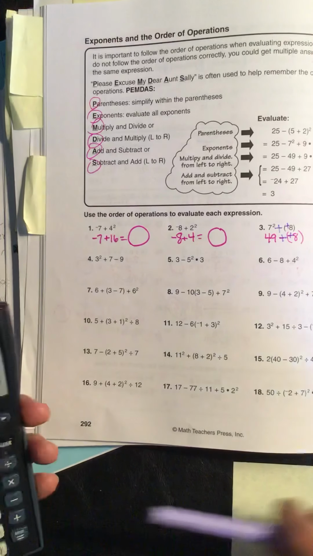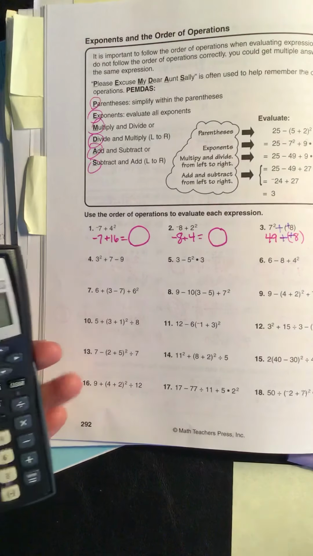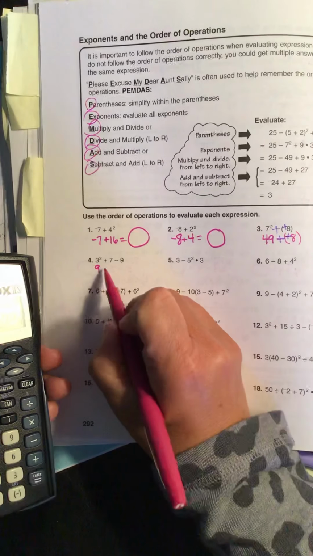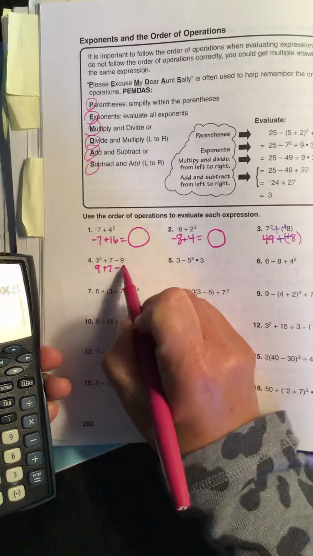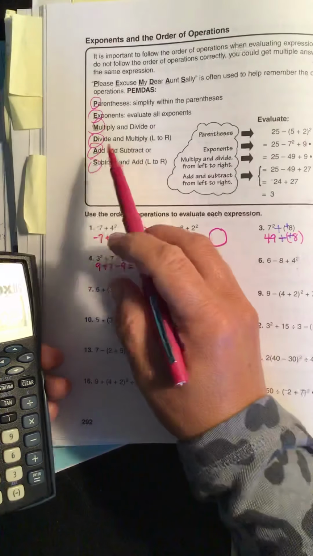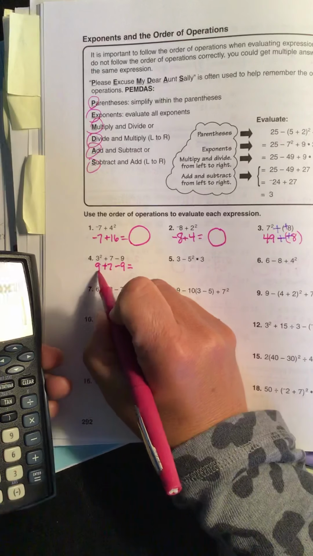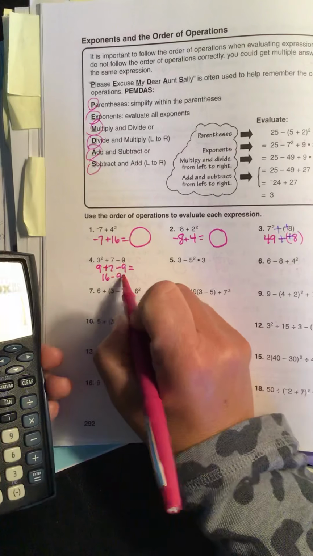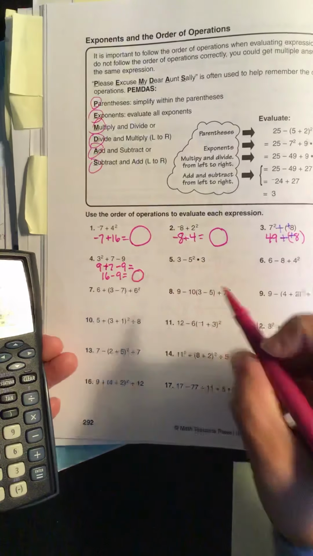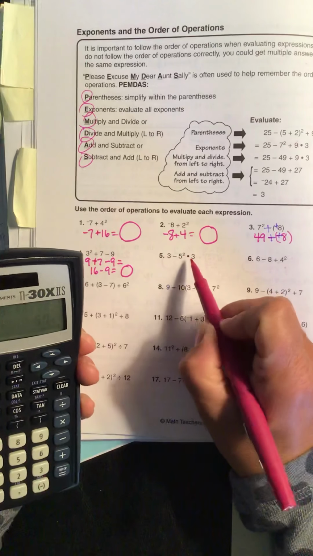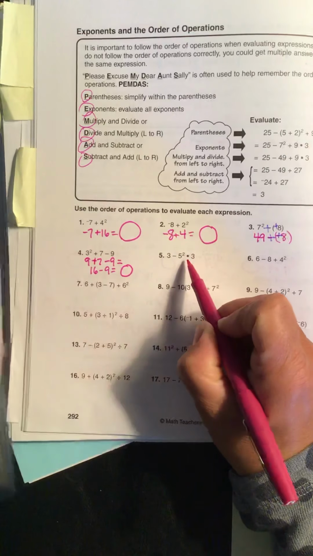We will do 4. 3 squared. So 3 times 3 is 9, plus 7 minus 9. Do adding first, addition before subtraction. 9 plus 7 is 16, minus 9. Put your answer here. Then I'm going to always do my exponents first before division, before multiplication.